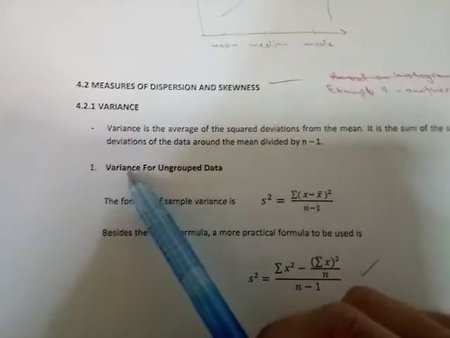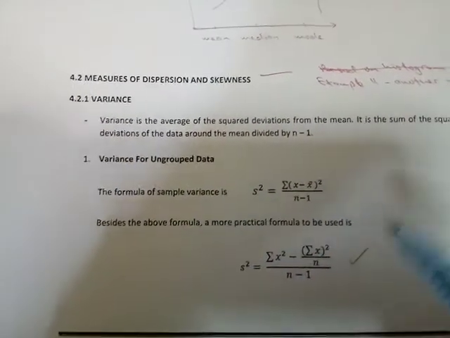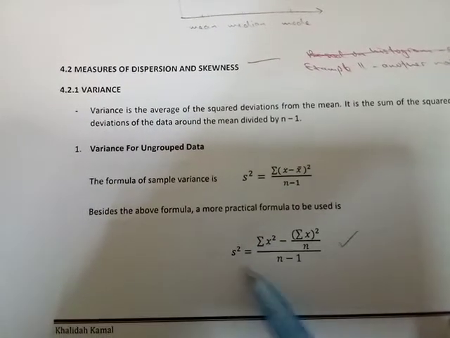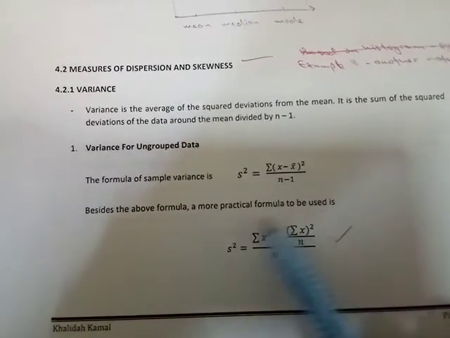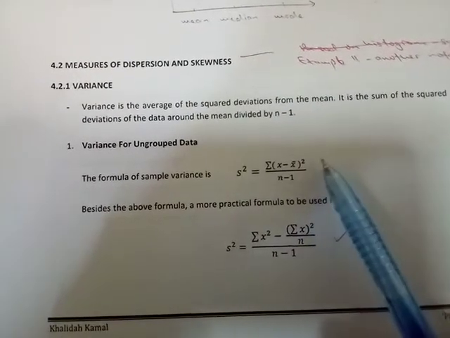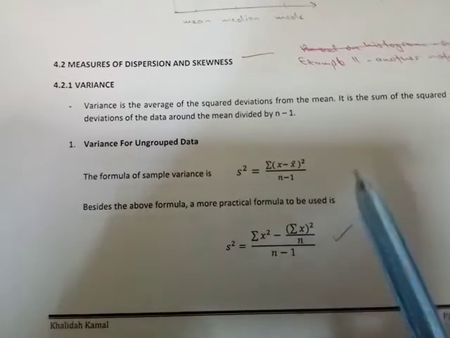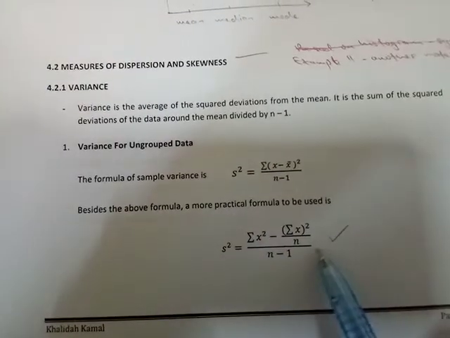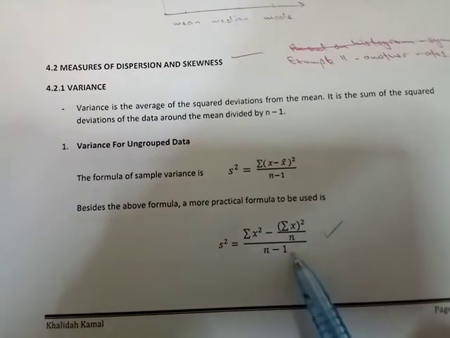Okay, to calculate the variance, the more practical formula, you have to use this second one, the one below. This is the more practical. Don't use the one above. The one above is also a formula for variance, but this is the more practical one. Okay, use the one below. So, look at the steps.